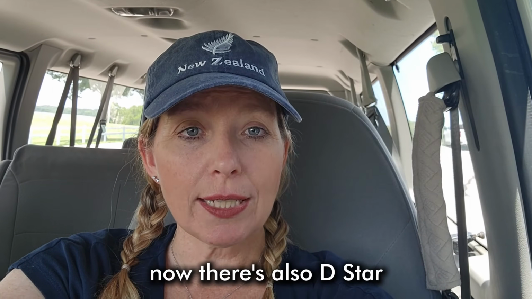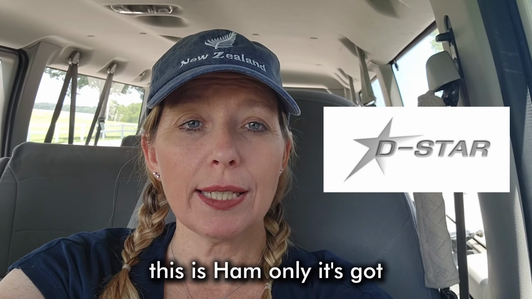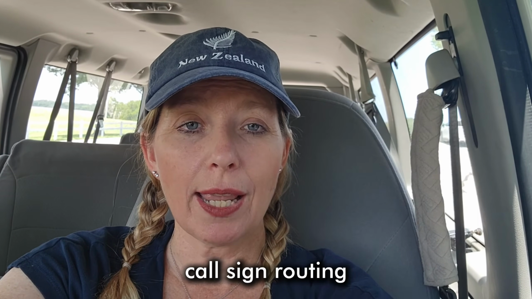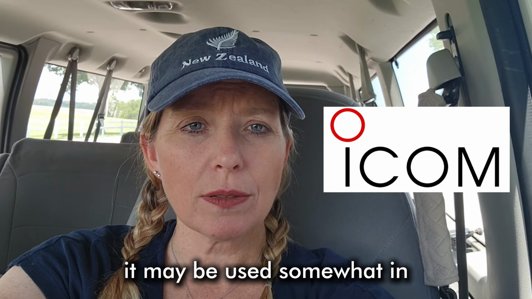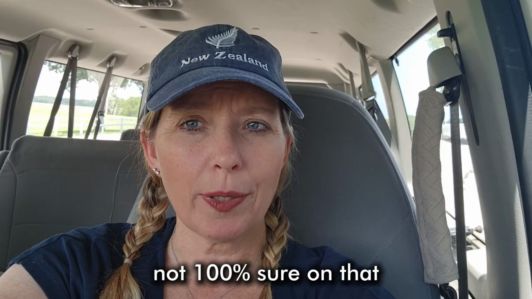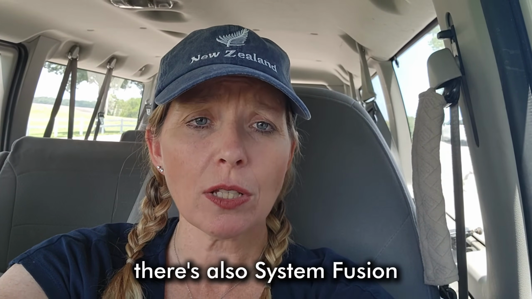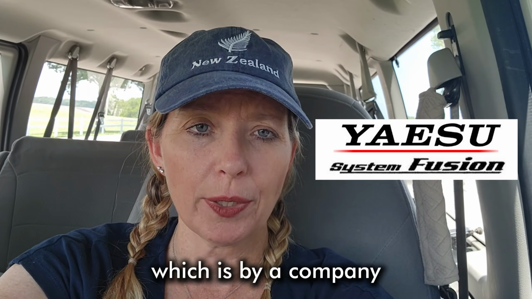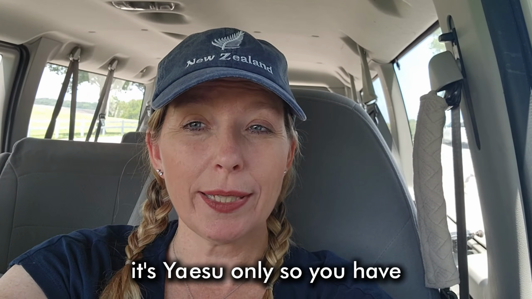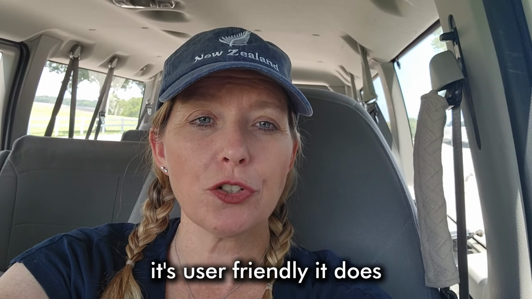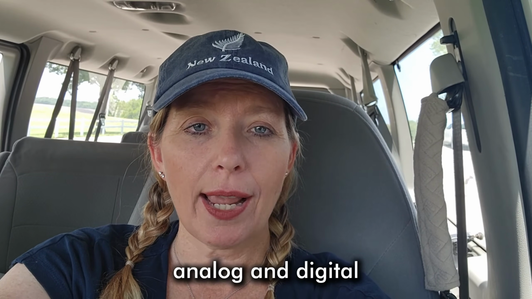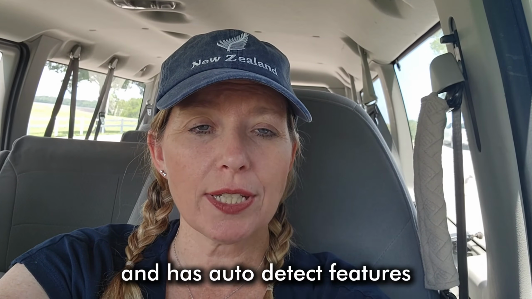Now there's also D-Star. This is ham only. It's got call sign routing. It was kind of based with ICOM. It may be used somewhat in the commercial realm, not 100% sure on that. There's also System Fusion, which is a company called Yaesu. It's Yaesu only, so you have to have their equipment. It's user friendly. It does analog and digital and has auto detect features.